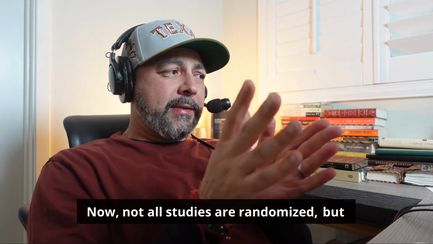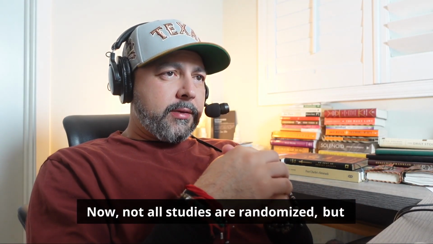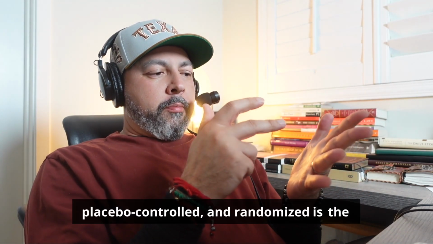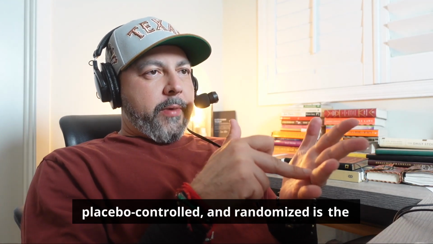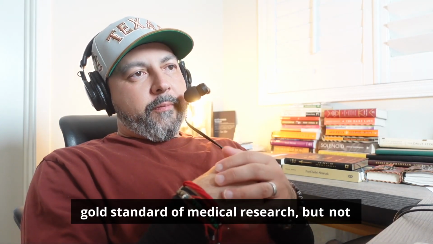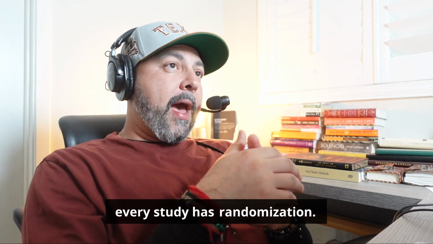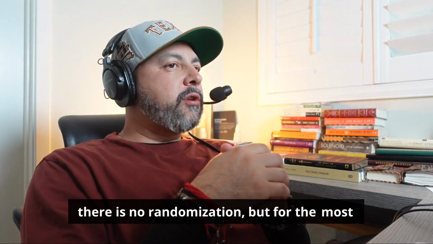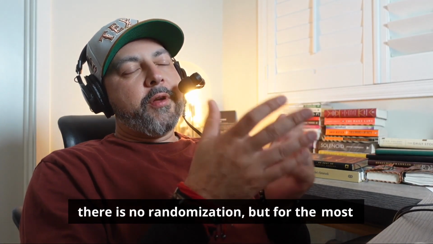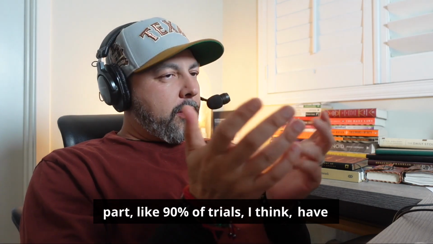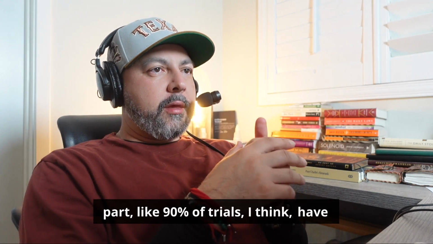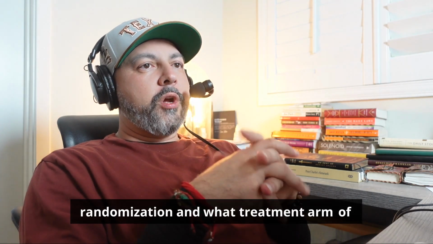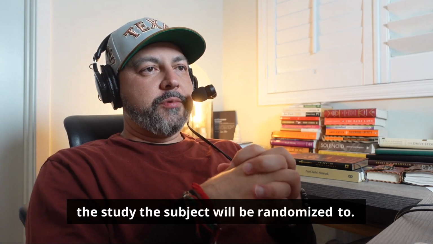Now, not all studies are randomized, but randomized trials, double-blind placebo-controlled and randomized is the gold standard of medical research, but not every study has randomization. There are observational studies where there is no randomization, but for the most part, like 90% of trials, I think, have randomization.